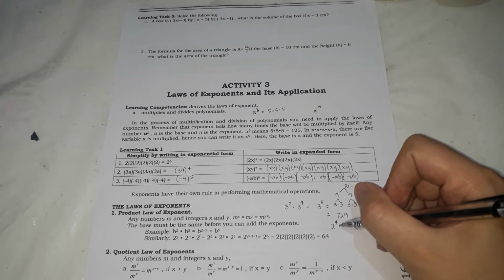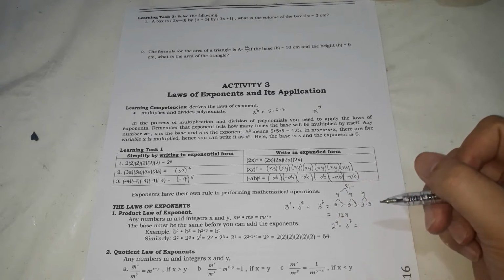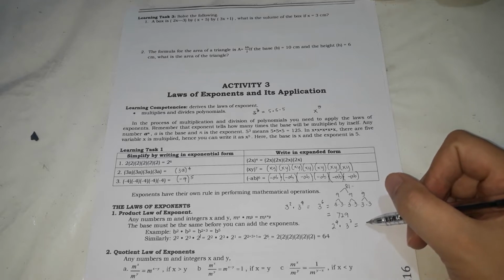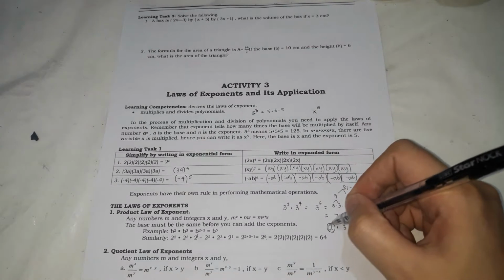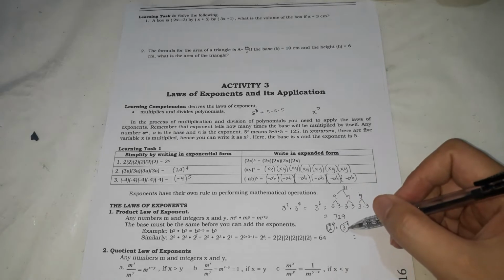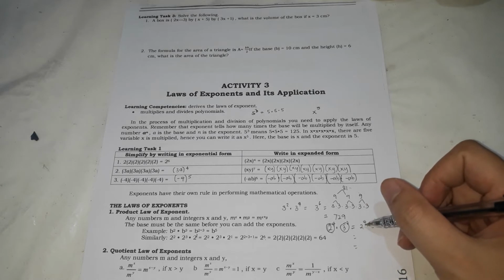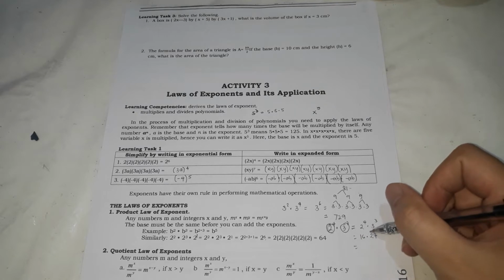2 to the 4 times 3 to the 3: if you're not going to simplify them, the answer is just the same. You cannot add the exponents. Hindi mo pwedeng gawin siyang 2 to the 7 or 3 to the 7 because the bases are not the same. Hindi sila magkatulad. So all you have to do is kunin mo itong 2 to the 4, kunin mo ang 3 to the 3, tapos i-times mo na sila. So 2 times 2 times 2 times 2 is 16, and 3 times 3 times 3 is 27. I-times mo lang yung dalawa, yun ang sagot.